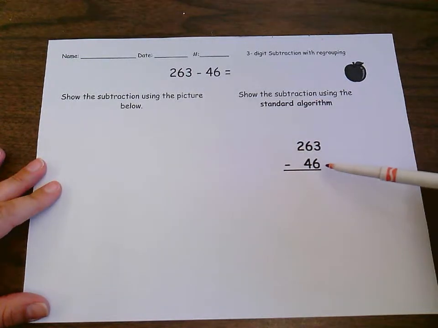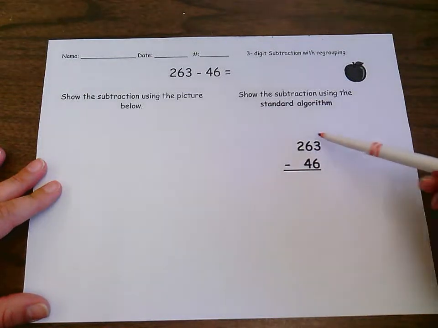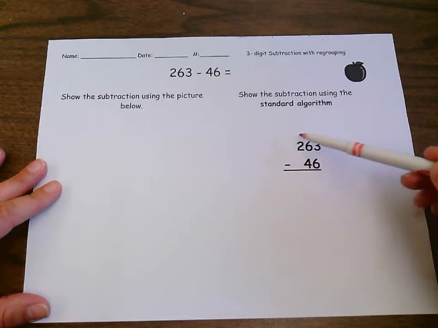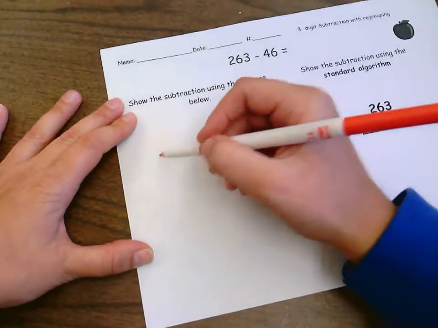Now, when we had addition, we drew pictures of both those quantities. Subtraction is a little bit different because we have this amount and this is what we're taking away, that 46. We're actually only going to draw the amount that we have. So I'm going to go ahead and do that now.